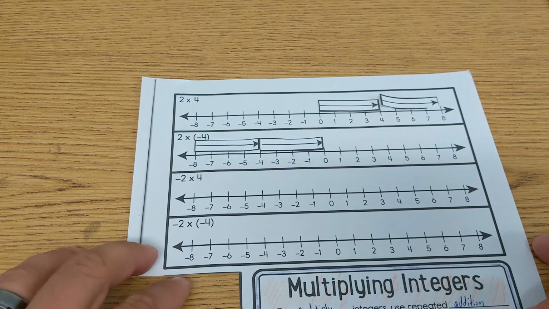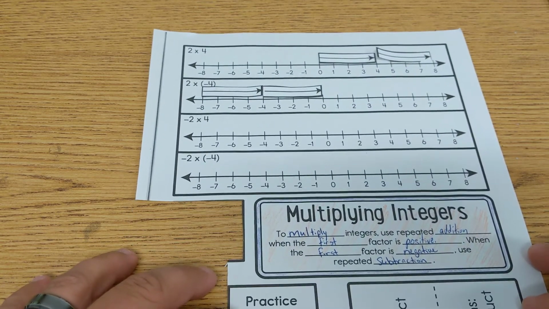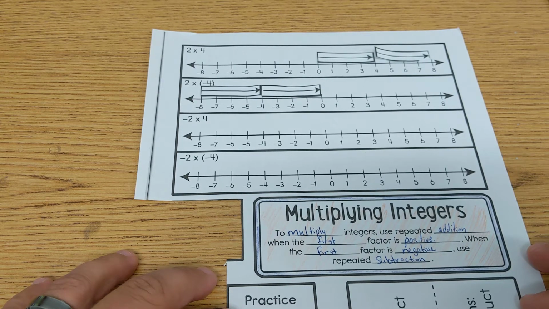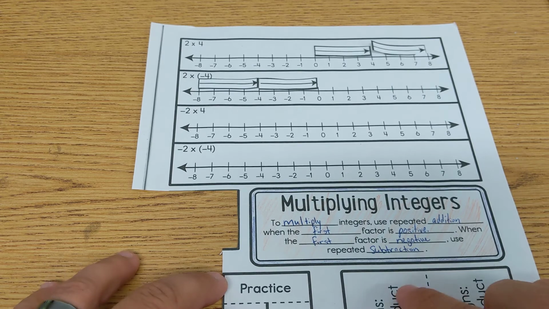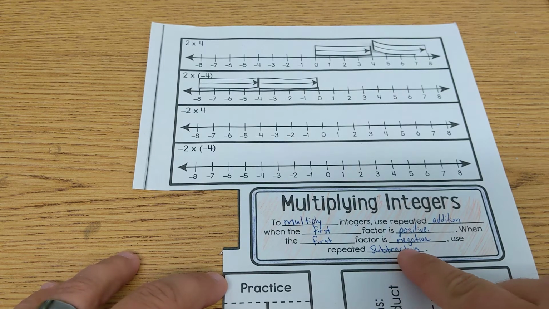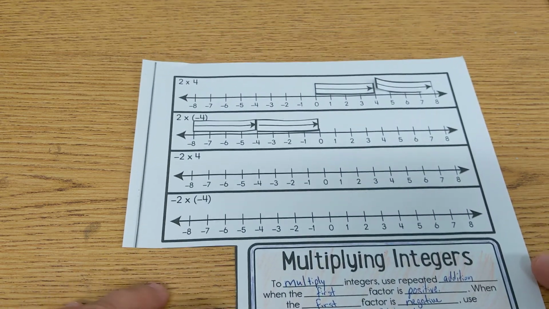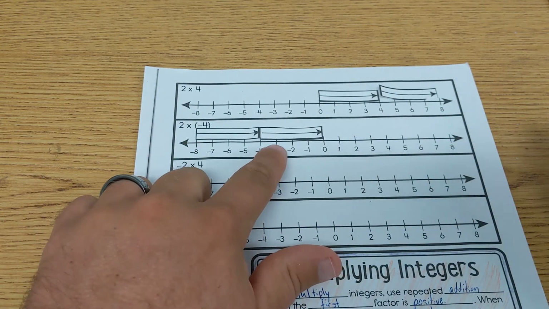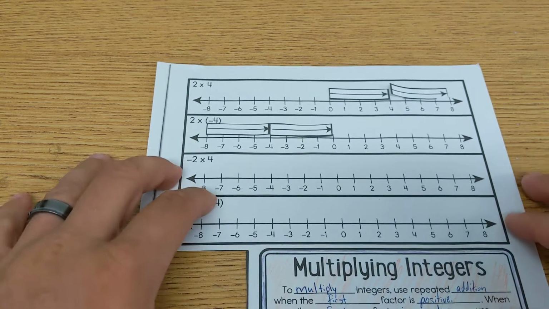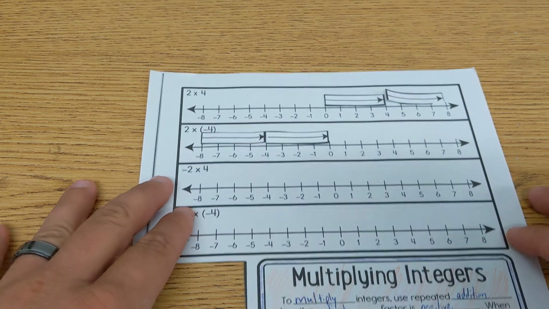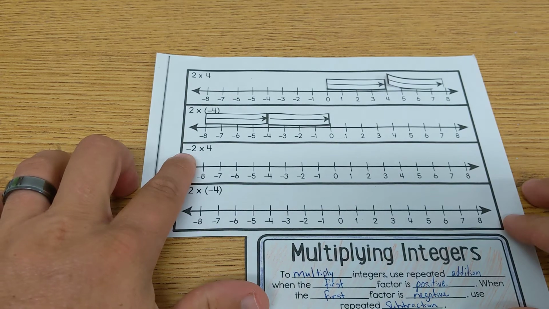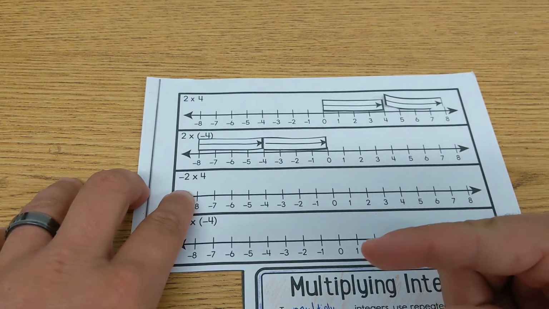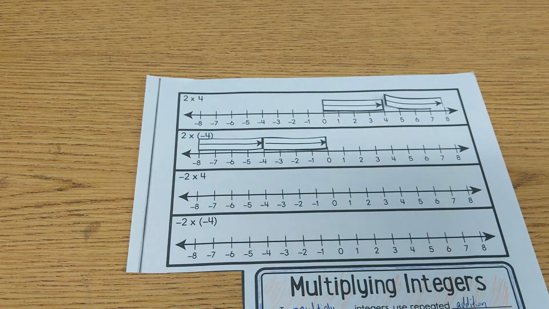Okay, now we're going to get into the first factor being negative. So when the first factor is negative, we use repeated subtraction. So up here we're using repeated addition. Notice that the arrows are pointing to your right. So when we do the first factor, the first factor is negative 2. We're going to be subtracting, okay? So our arrows are going to be pointing to the left this time.